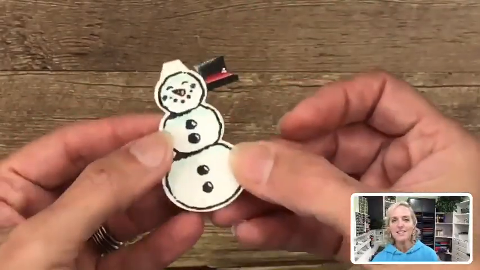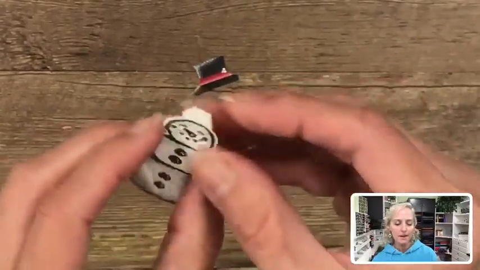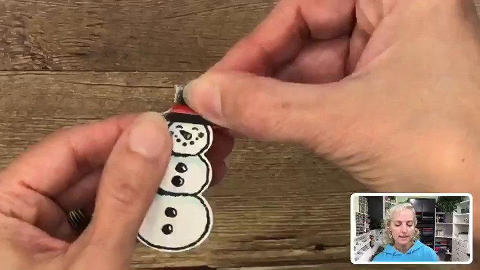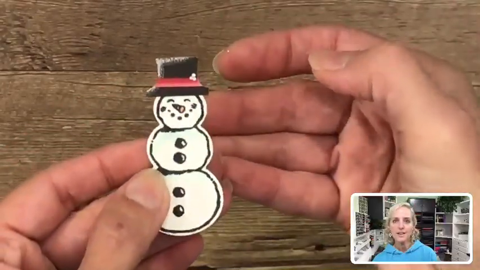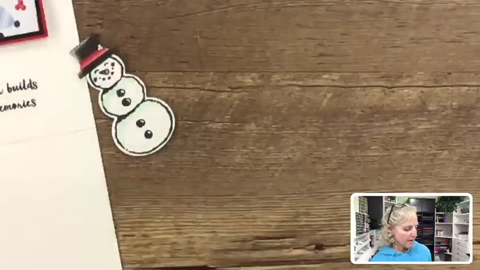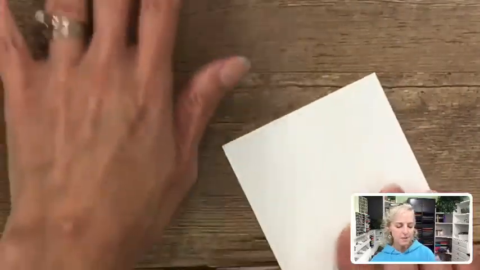All right, I stuck dimensionals on the back of the guy, but I put one beyond the top of his head, and that is because I'm going to add this hat right to the top of his head like that. Okay, so now he's super cute, and he coordinates with the card. The last part, oh, we have two more parts because we have some sequins to add too. Okay, so let's do this next.